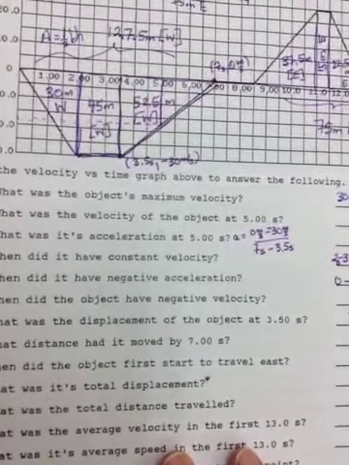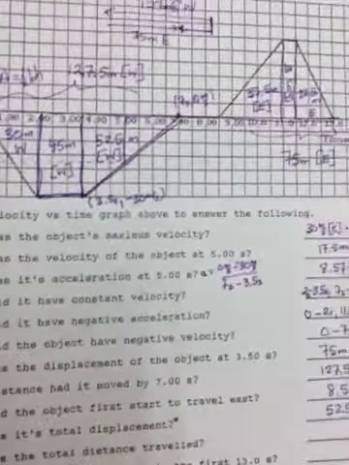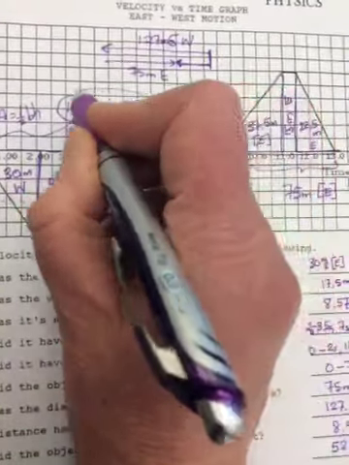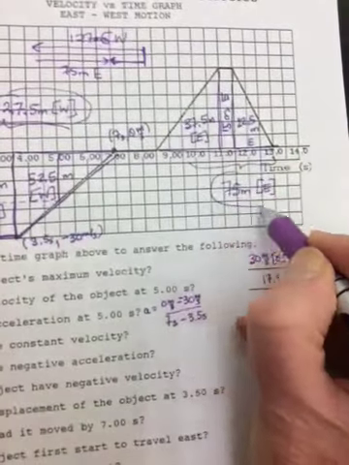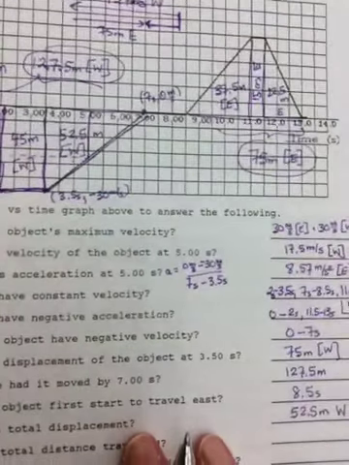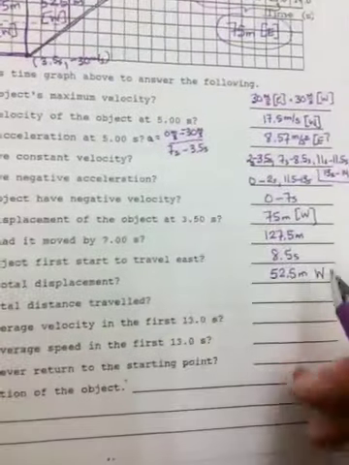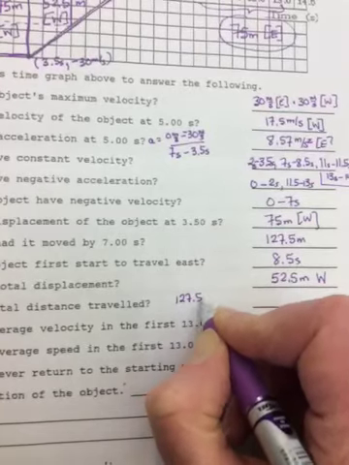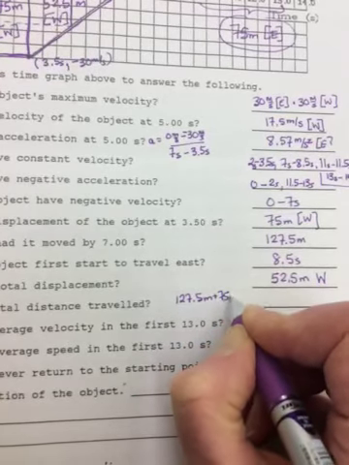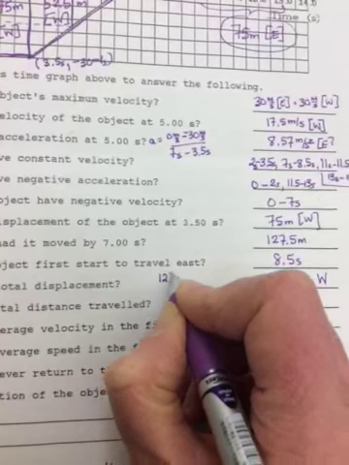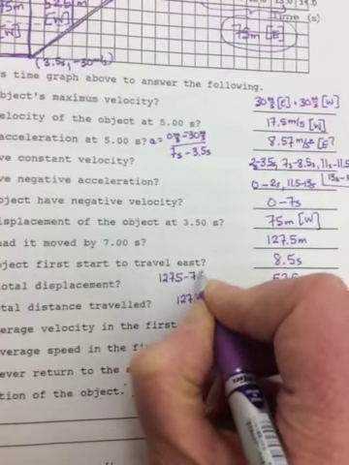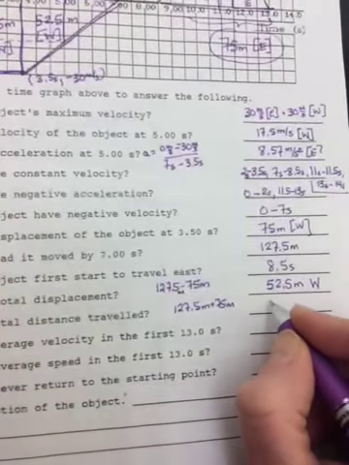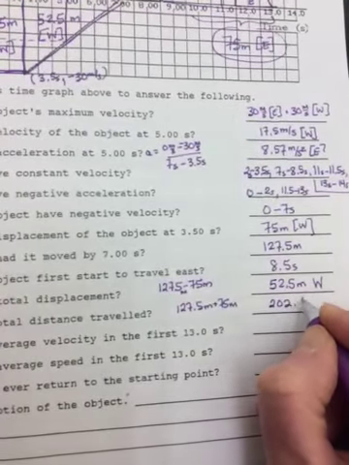What's the total distance traveled is the next question, number 11. So to find total distance traveled, you just take the 127.5 and the 75 meters, and you just add them together because you just want the total distance. You don't care in what direction. 127.5 meters plus 75 meters. Up here it was 127.5 meters minus 75 because you have to subtract because they're in opposite directions. But here you're just looking for distance. So 202.5 meters.